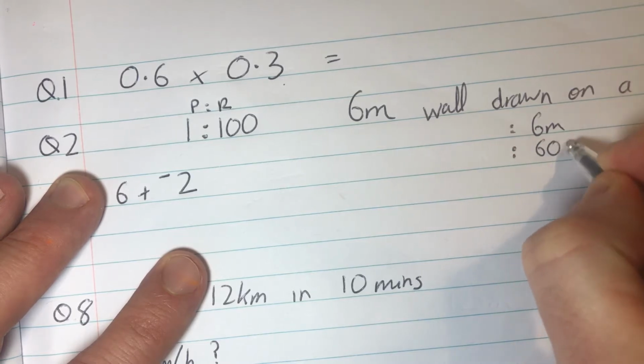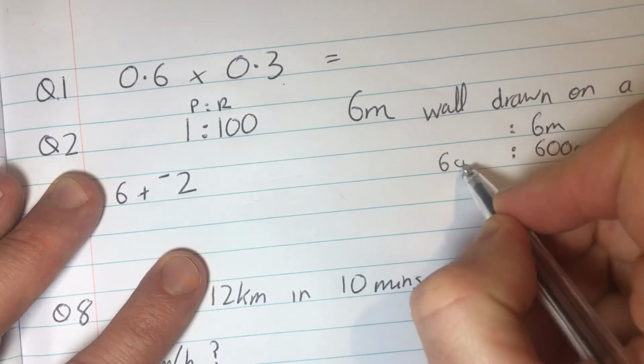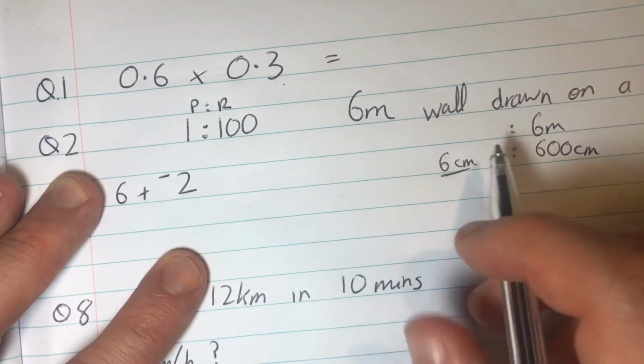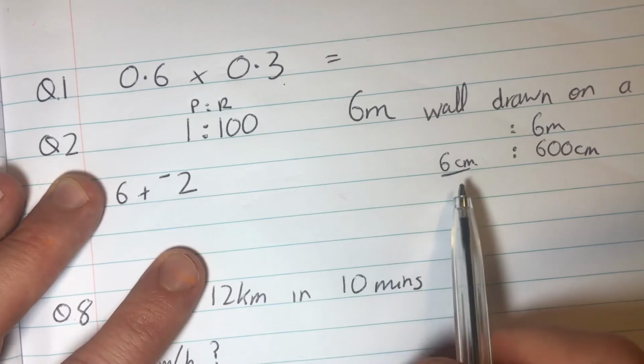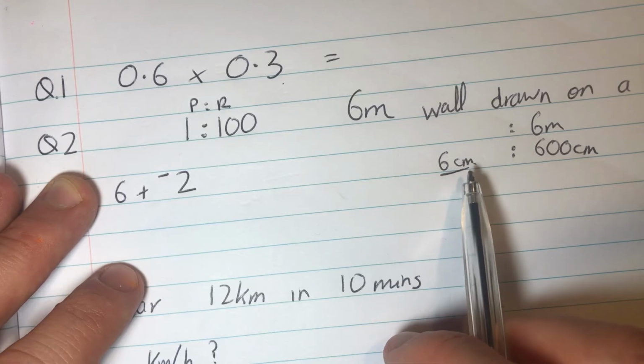So 6 meters is 600 centimeters. So if that's 100 times smaller, that would be 6 centimeters. But if you look at the question, they don't ask you for centimeters, they ask you for millimeters. So you're going to have to convert 6 centimeters to millimeters. No bother to you guys.